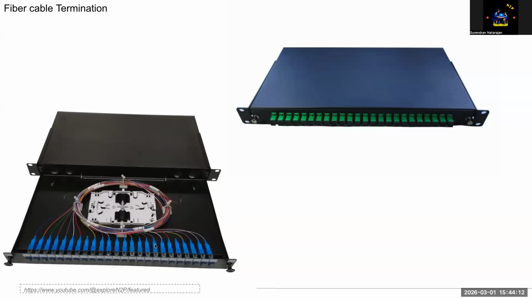So for example, here 12 fibers are there. This box is ready-made, readily available. It is all connected. Here, the other end is open. So whatever fiber is coming from the ground is spliced to all the 12 fibers. That way we can use it in the data center environment.